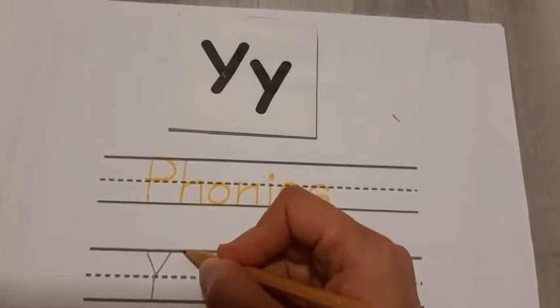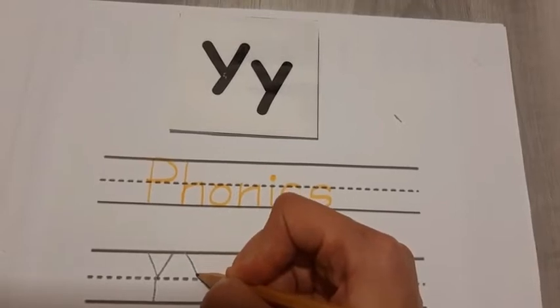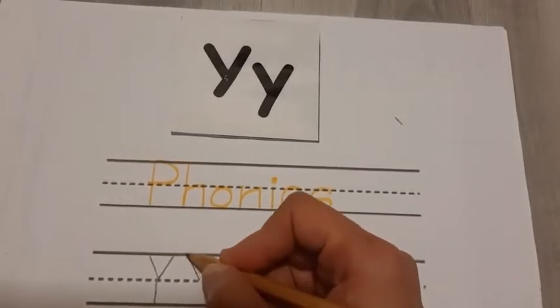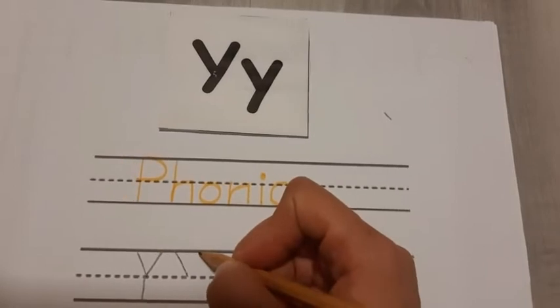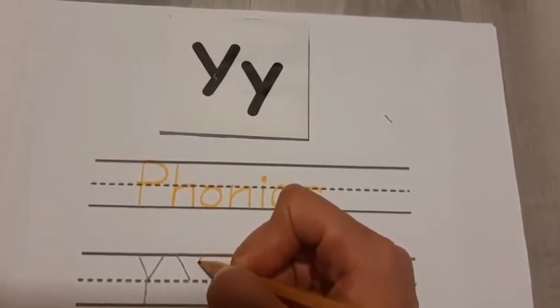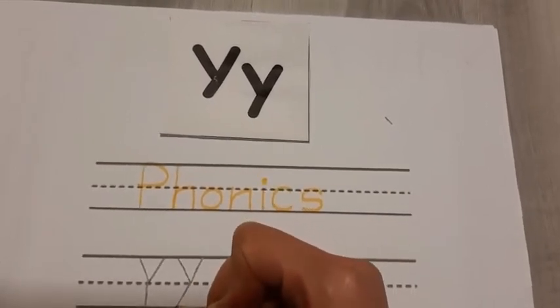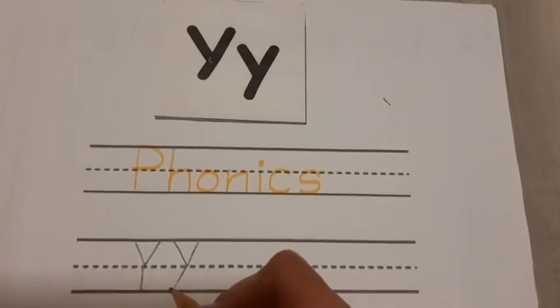Some people like to write the capital Y like this. Diagonal line to line number 2, from line 1 to line 2, and then another diagonal line from line 1 down to line number 3. Both ways are right.